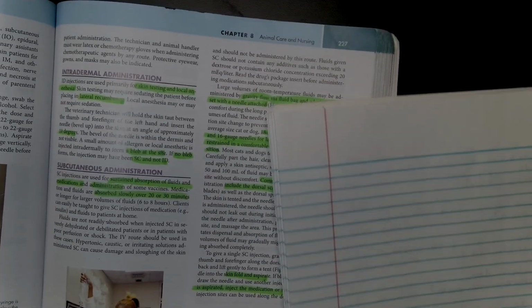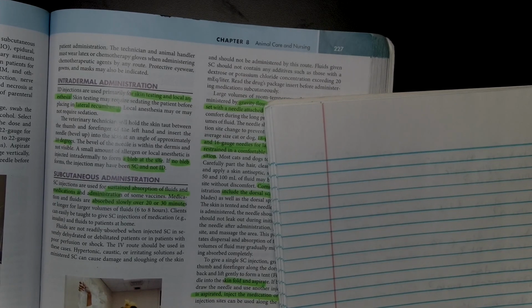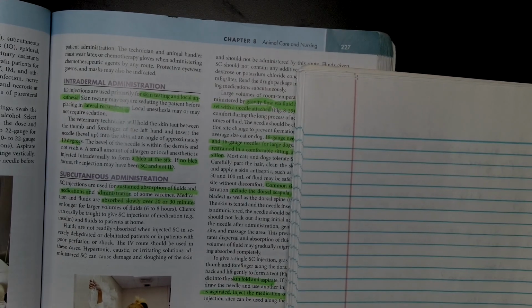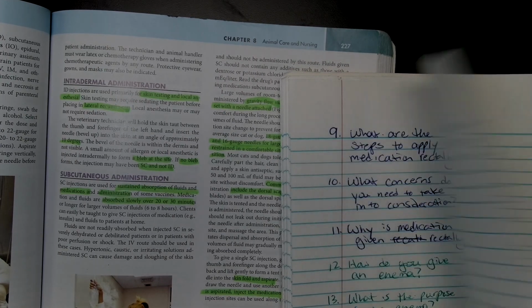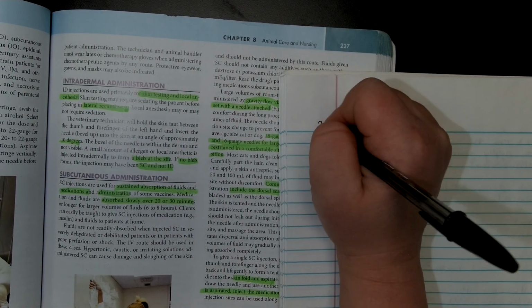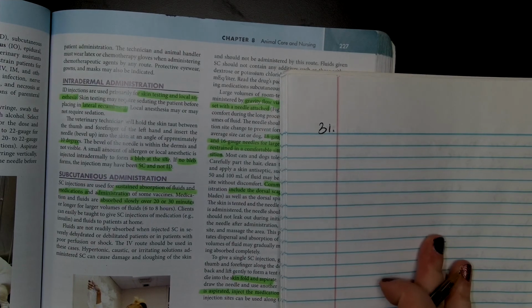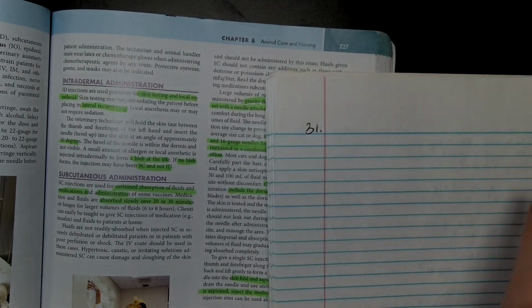So some of you asked how many questions. So far I'm doing like 3 questions per thing because I can repeat the things I want to know because they're applicable to all of these different types of medication administration routes. All right, so subcutaneous administration.